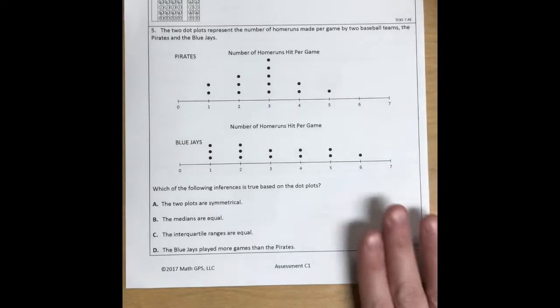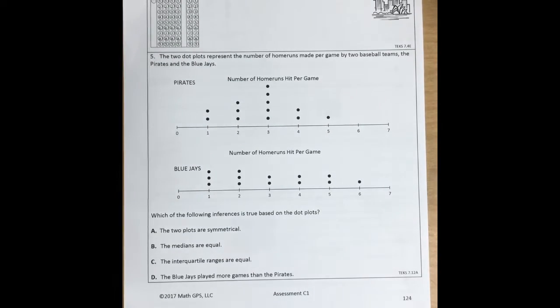Okay, here's another dot plot. I'm going to give you a few seconds to pause the video so you can take it upon yourself and answer and see if you and I get the same answer again. Okay, it says the two dot plots represent the number of home runs made per game by two baseball teams, the Pirates and the Blue Jays. So there's the number of home runs.